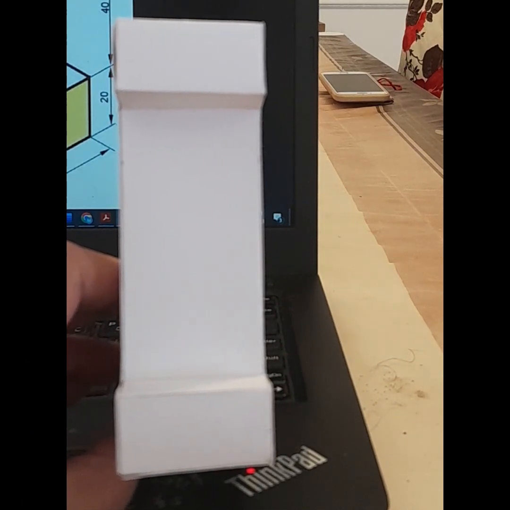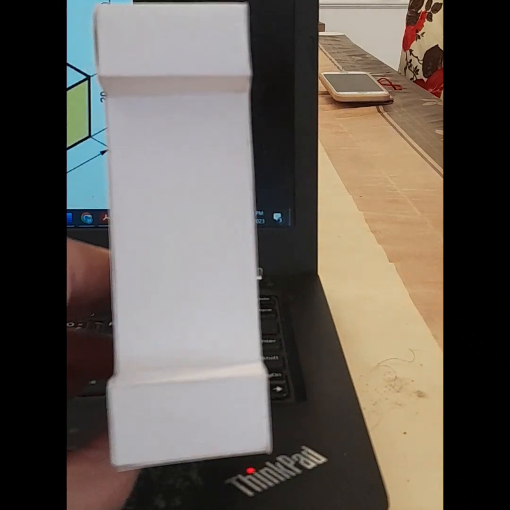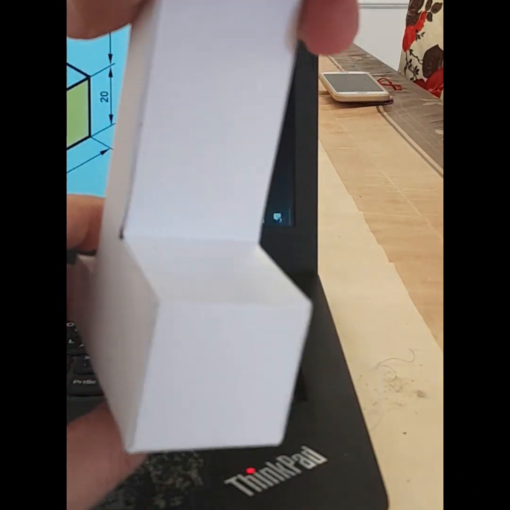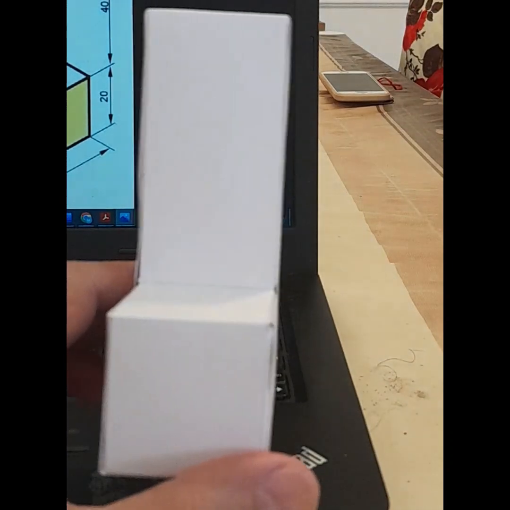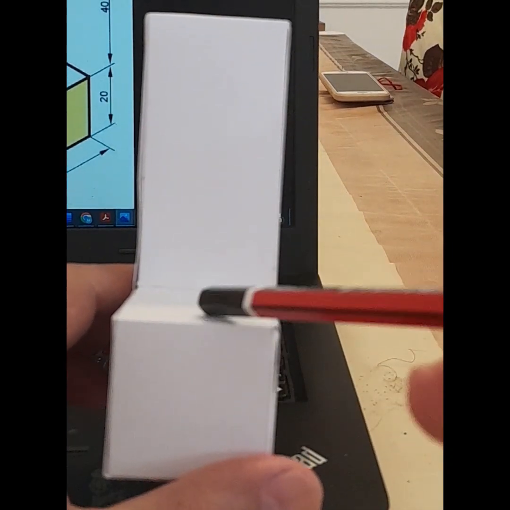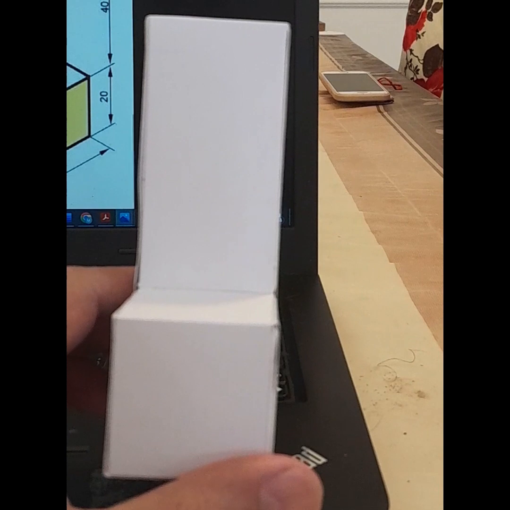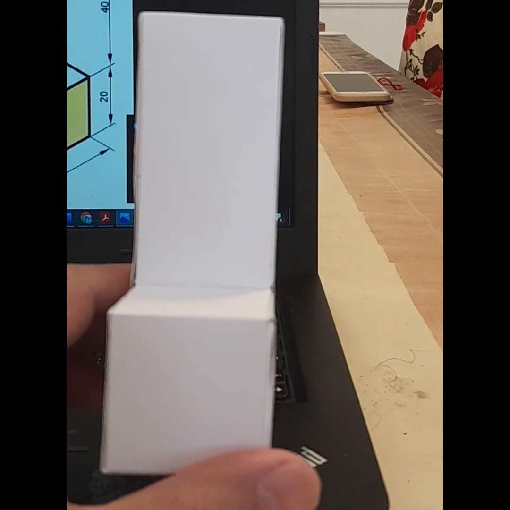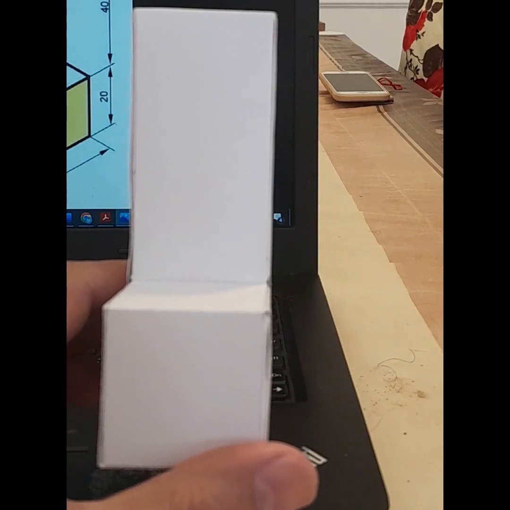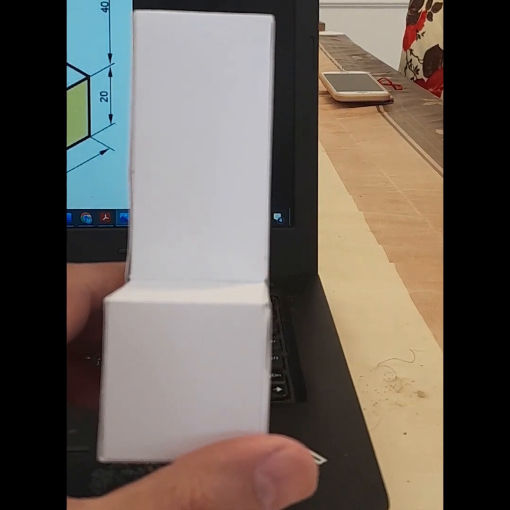So it seems that we finished, but actually there is something missing. If we rotate the part 180 degrees, we will see this surface. This surface is hidden, so we should represent it in our drawing.